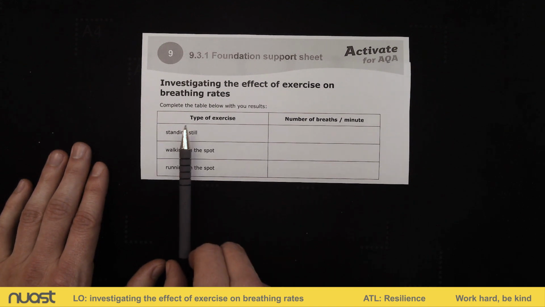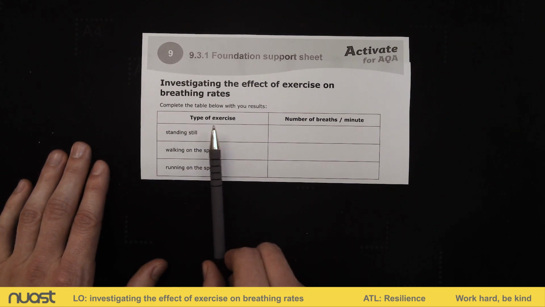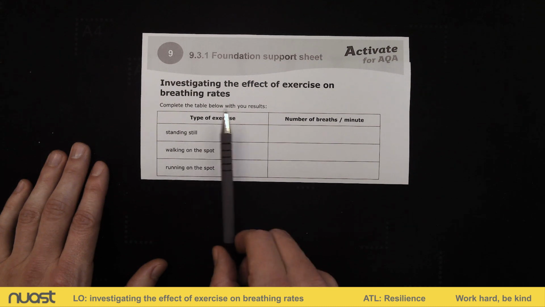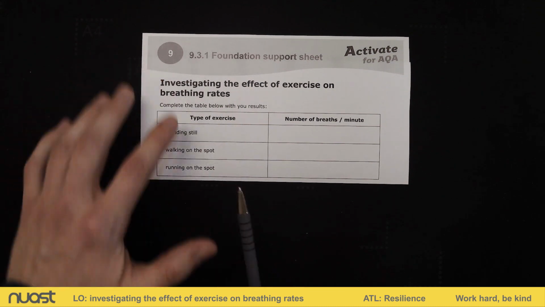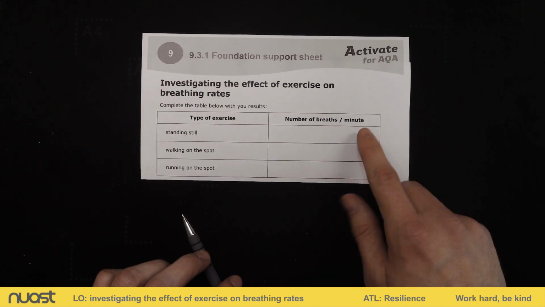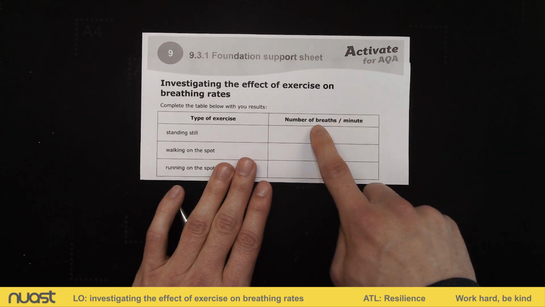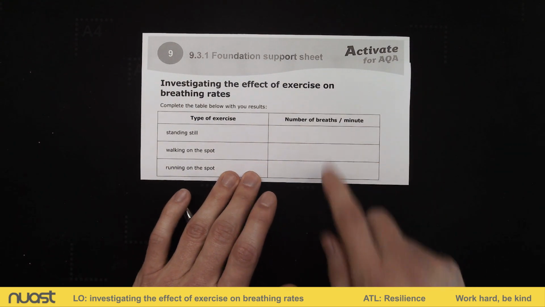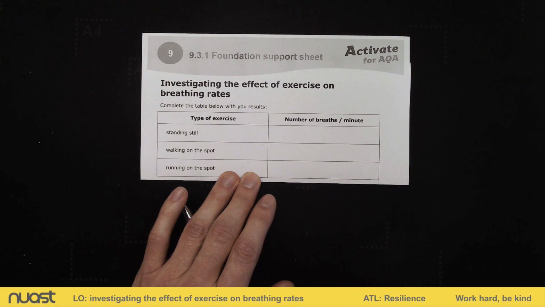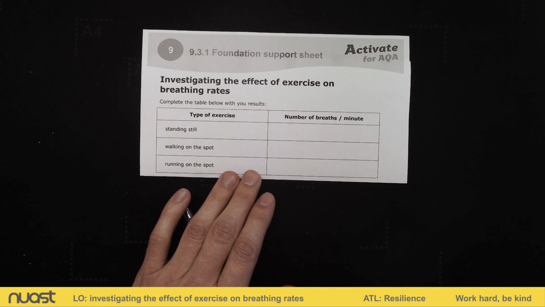So in the left-hand column down here, we have the type of exercise, that being what we're changing. So this is the independent variable coming down the left-hand side here. Whereas on the right-hand side, what we're measuring is the number of breaths per minute. So that's going to be the dependent variable, and that's going on the right-hand side down here.